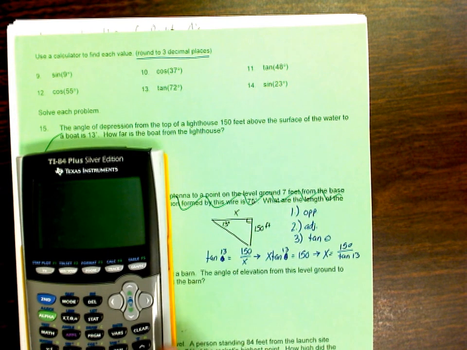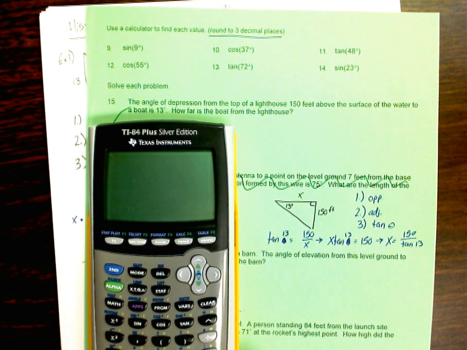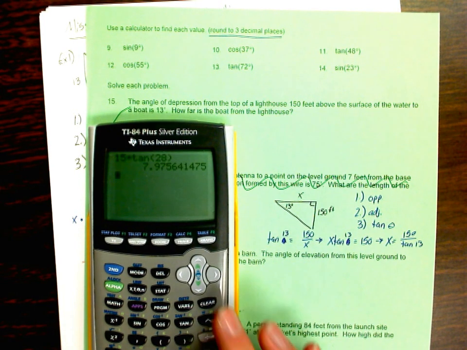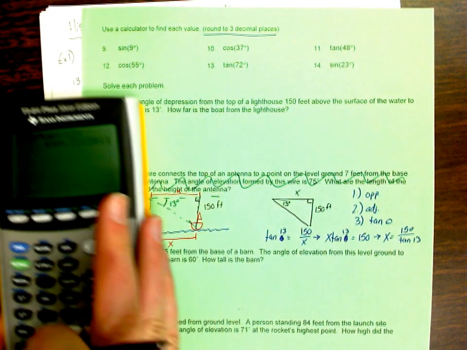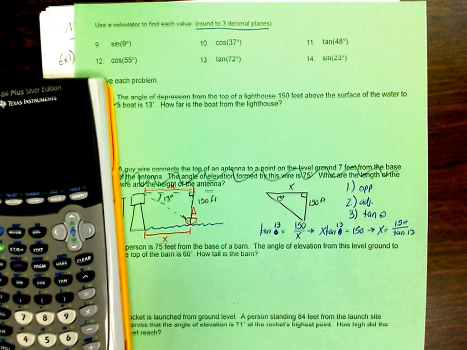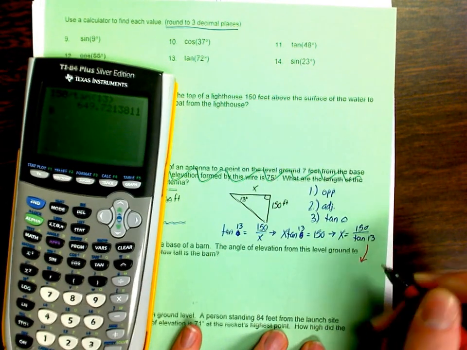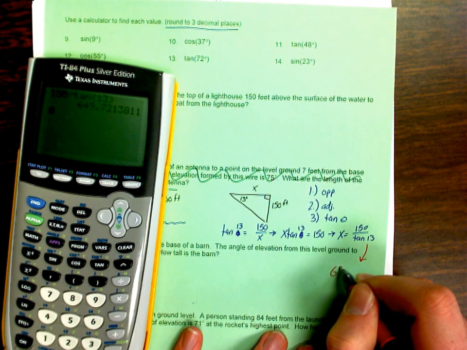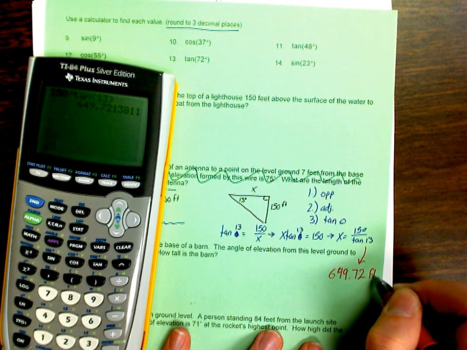Come here, calculator. 150 divided by tangent 13. Helps if it's on. Alright, 150 divided by tangent 13. Go. 649.72. Okay. My space usage is struggling tonight. So we're going to come down here, and I get 649.72, and it's a story problem, so you've got to have units. All right, right there, feet.